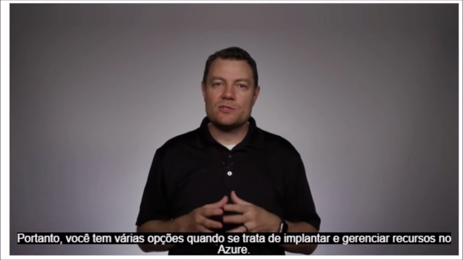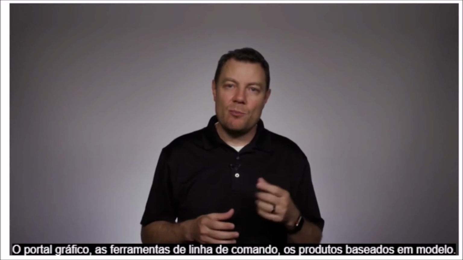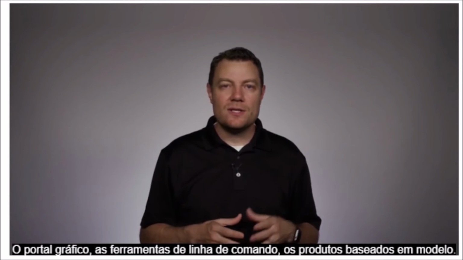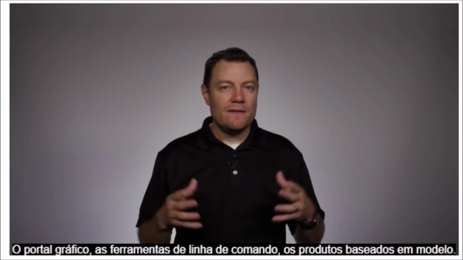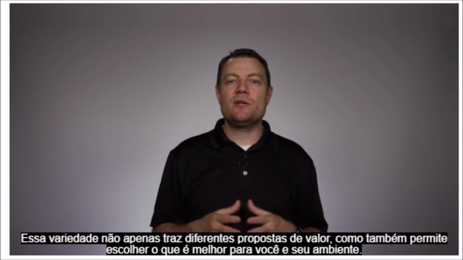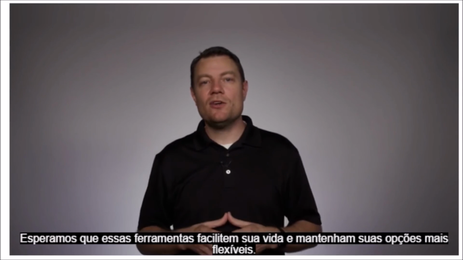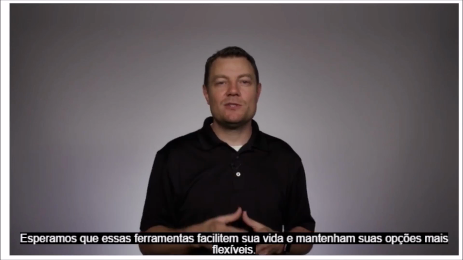So you have a lot of options when it comes to deploying and managing resources in Azure. The graphical portal, command line tools, template-based products. This variety not only brings different value propositions, but it also allows you to pick and choose what's best for you in your environment. We hope these tools make your life easier and keep your options more flexible.